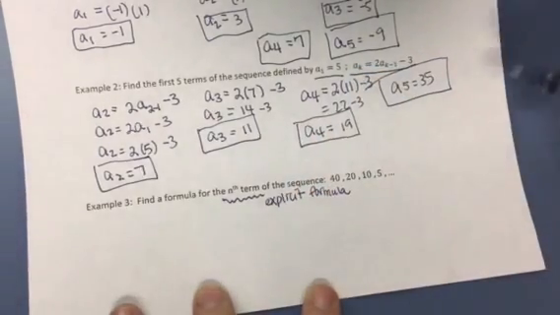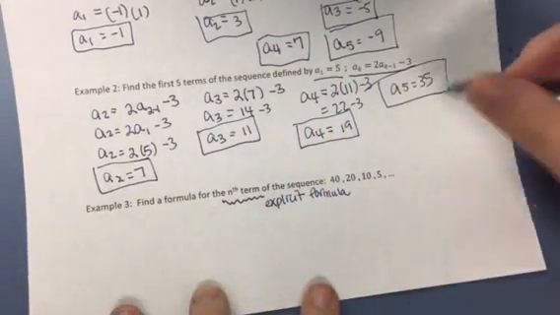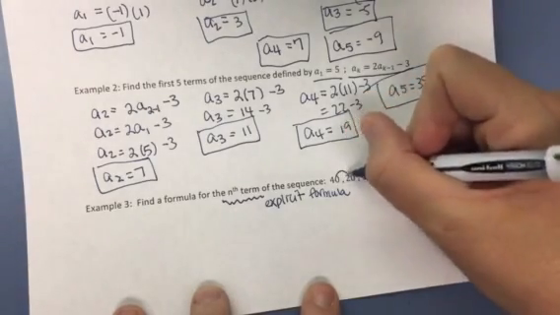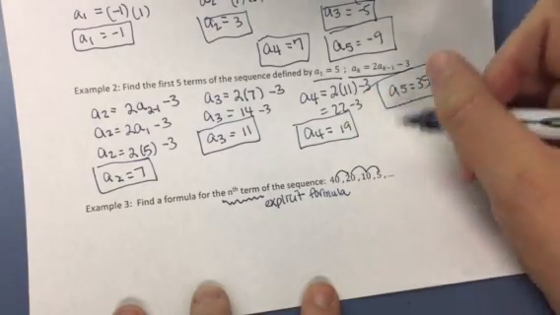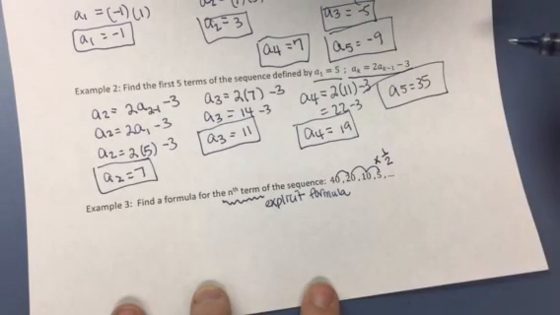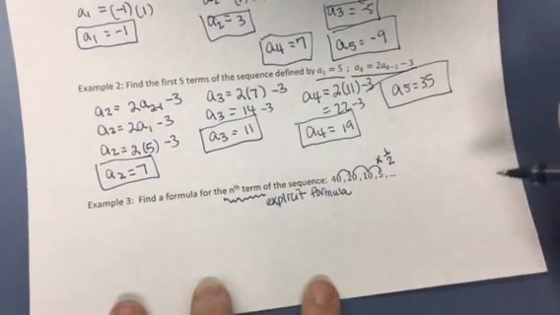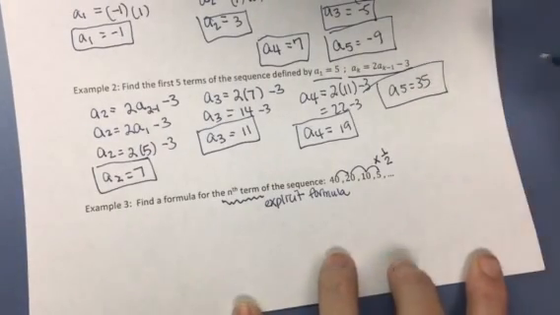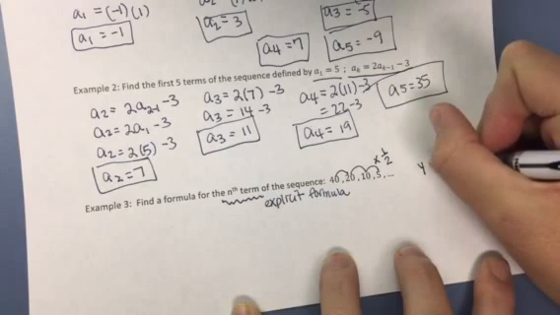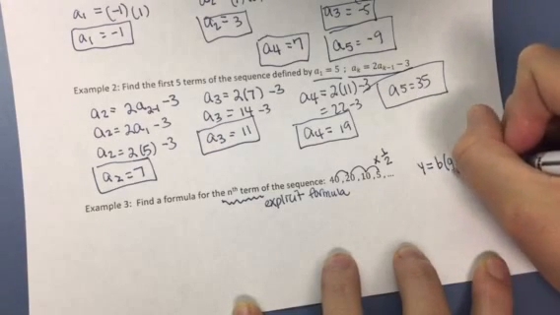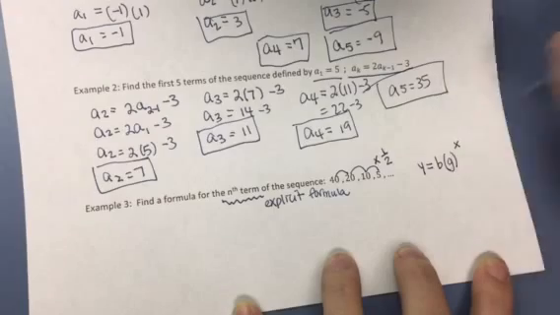All right, so what I would probably think of first is how are these numbers changing? You might notice they're being divided by 2, which is the same as multiplying by 1/2. So if you remember from Algebra 1, when we want to write an exponential function, we often use y equals the y-intercept times the growth factor to the power of x.